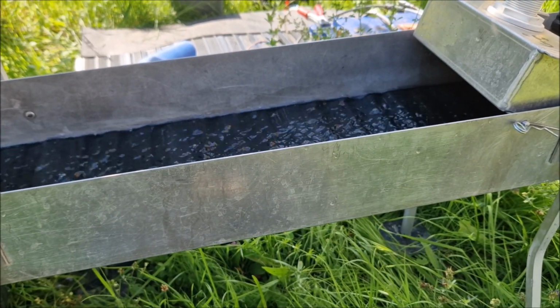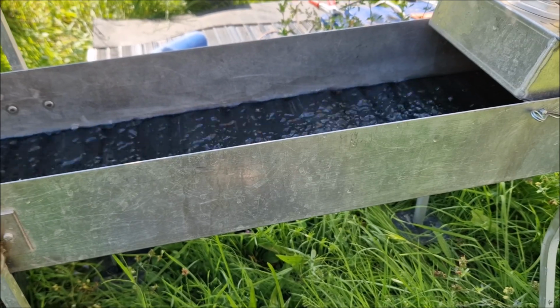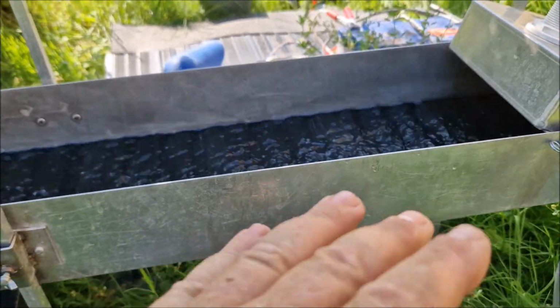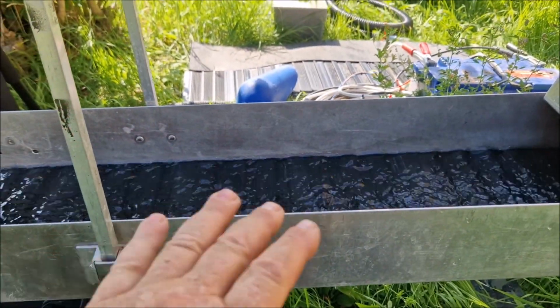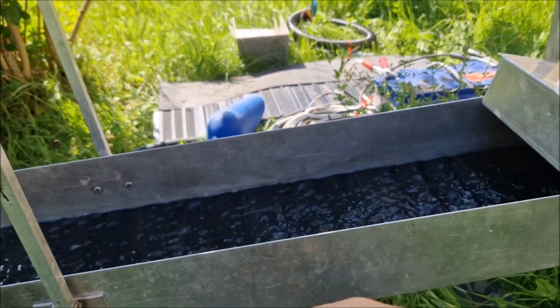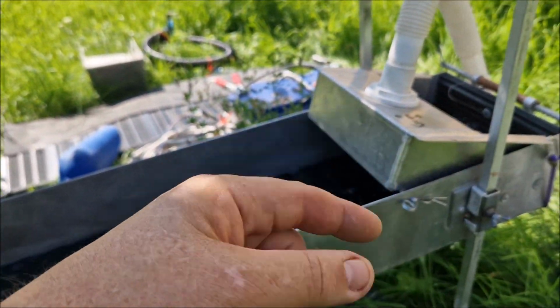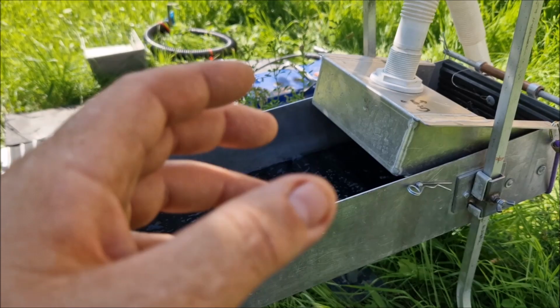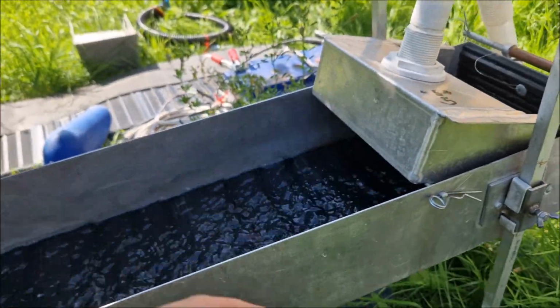And if you're running dry material, like off of a sand beach or something, this stuff can float right on top and right out of your sluice. So you want some turbulence up there in the beginning, so that it forces that stuff down.